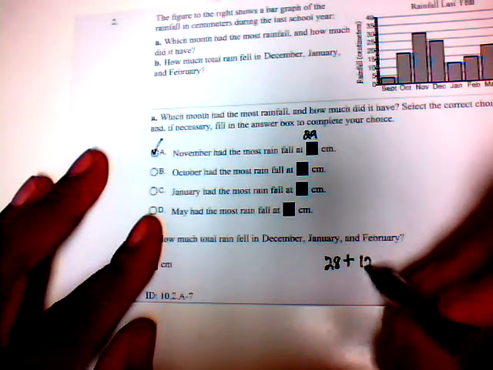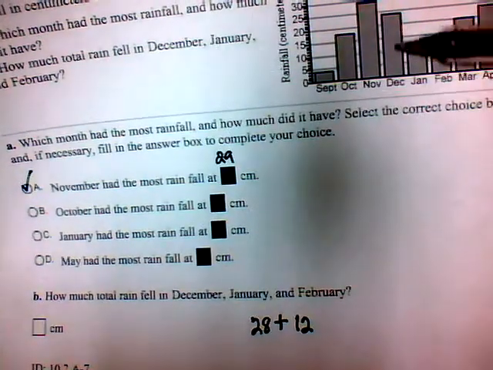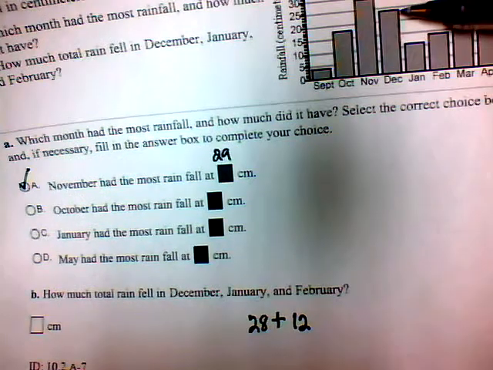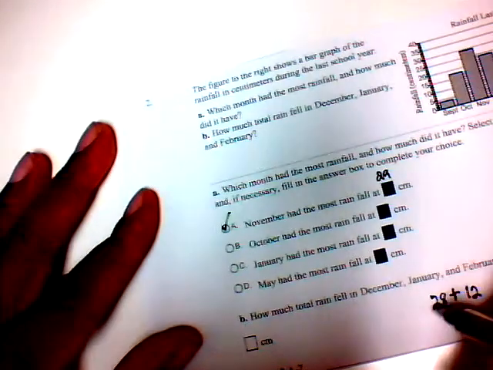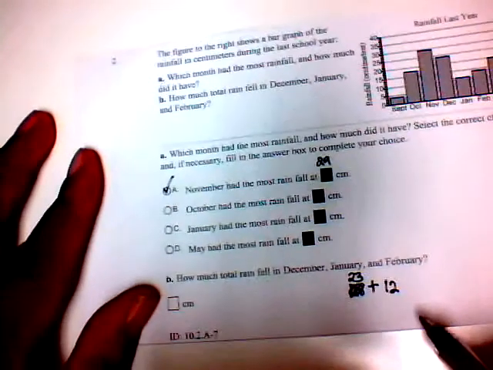Actually, I'm going to say 12. I made a correction here. December, actually I'm going to say 23. December had 23 centimeters of rainfall. January had 12, and February had approximately 14 centimeters.